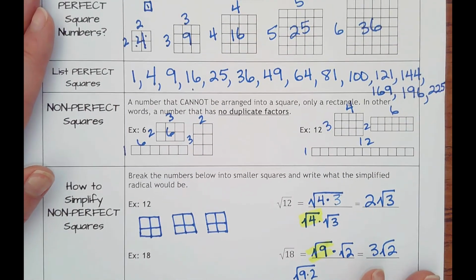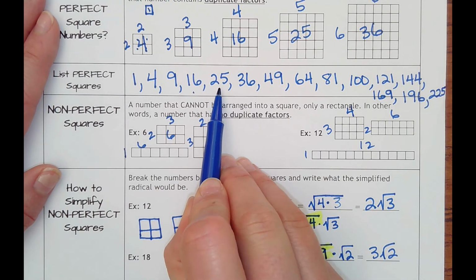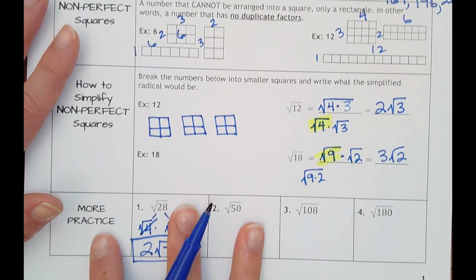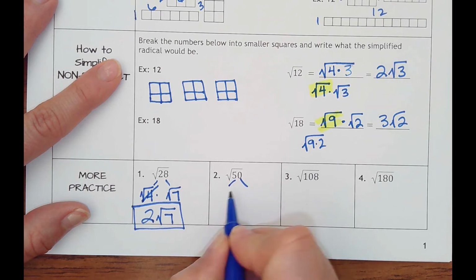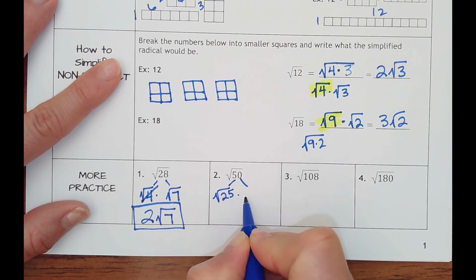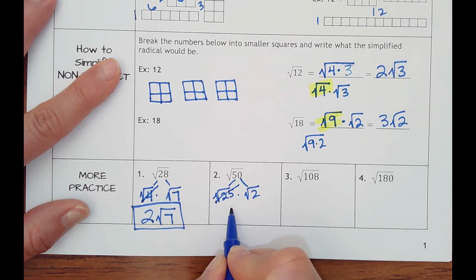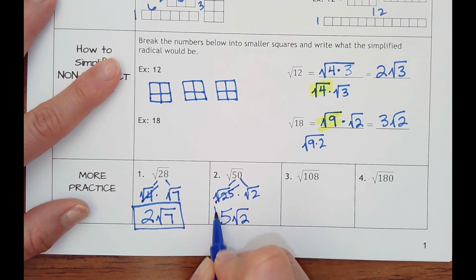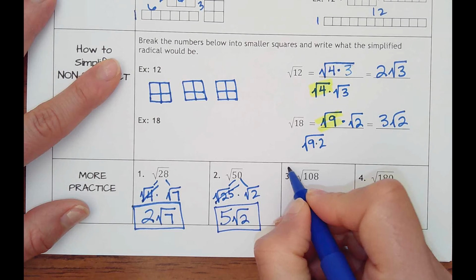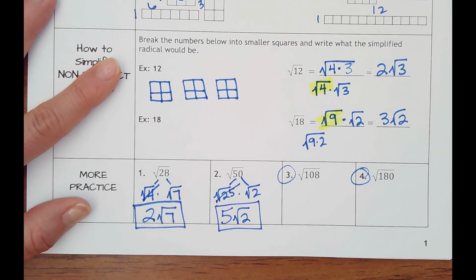Next one, square root of 50. That's a pretty easy one. Think of money. 25 would be my number. So I'll split this up into square root of 25 times the square root of 2, because 25 times 2 makes 50. Square root of 25 is actually just 5. So it's 5 square roots of 2. Okay, I want you to pause and try 3 and 4.